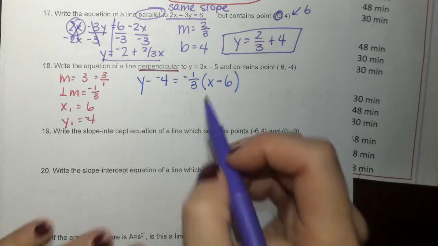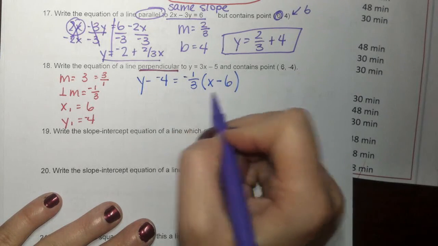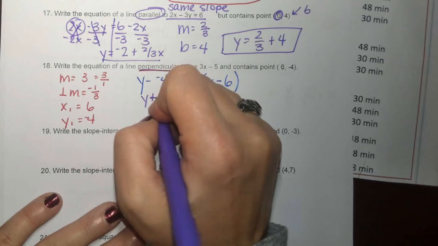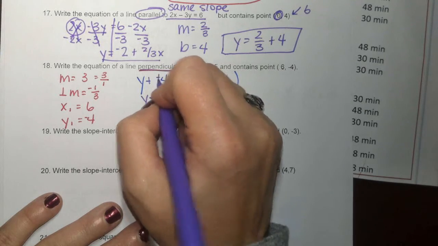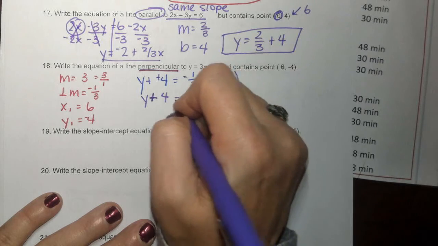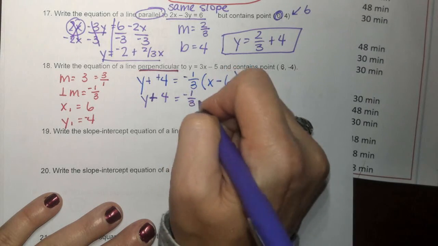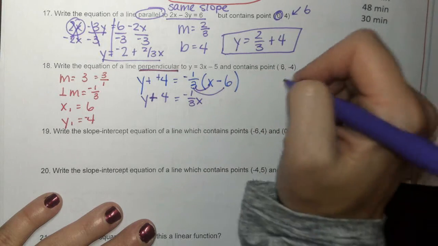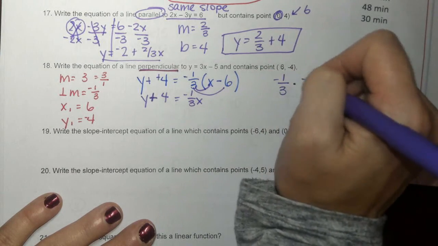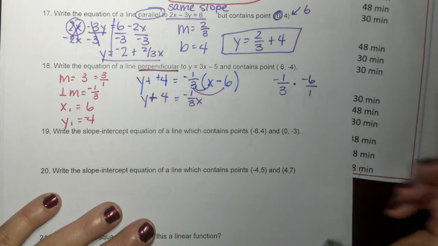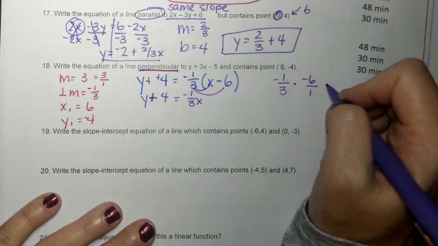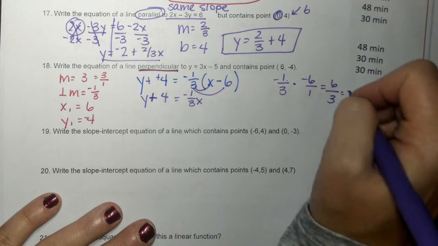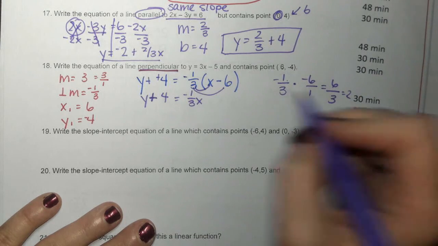So let's solve this. Distribute first. So we have y minus, actually we're going to say y plus 4 because these become positive. Y plus 4 equals negative 1/3 times x, which is negative 1/3 x. And negative 1/3 times negative 6 is negative top times top, which is 6, bottom times bottom, which is 3, and that is going to simplify to 2.